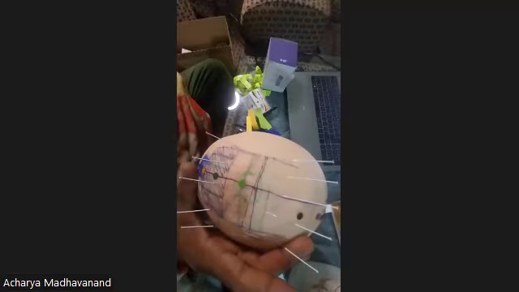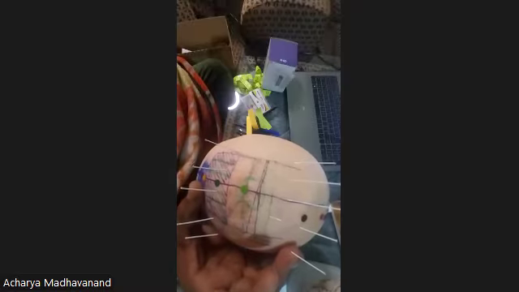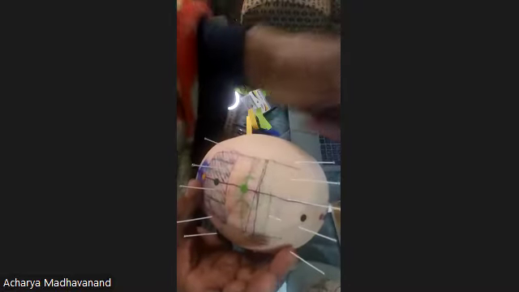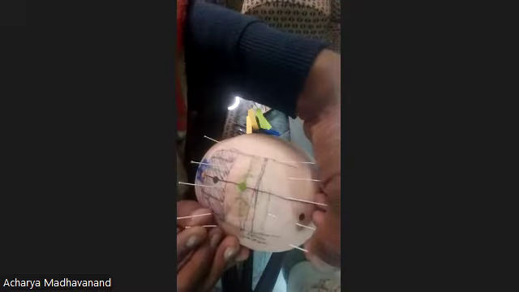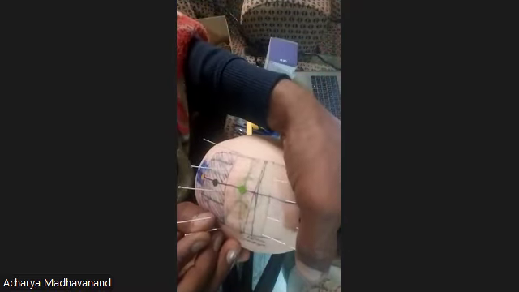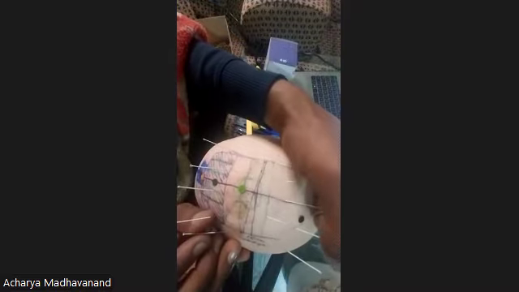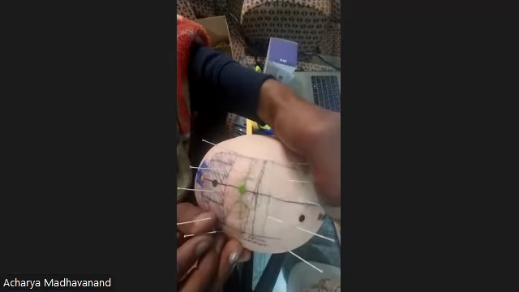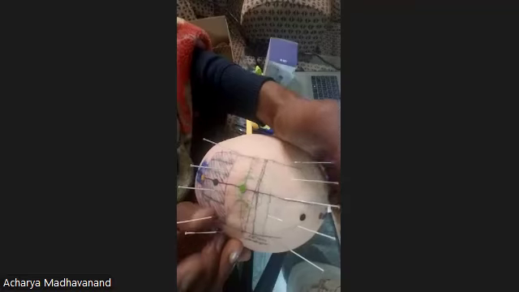Any other question? If you do not understand, then please ask. Yes, I can see you need to outside the lower jaw. You need to above those four, five needles.